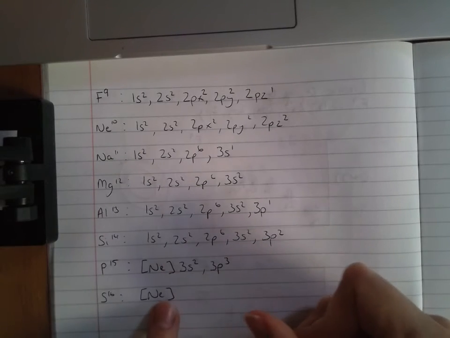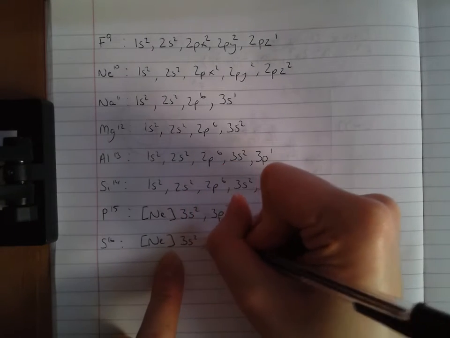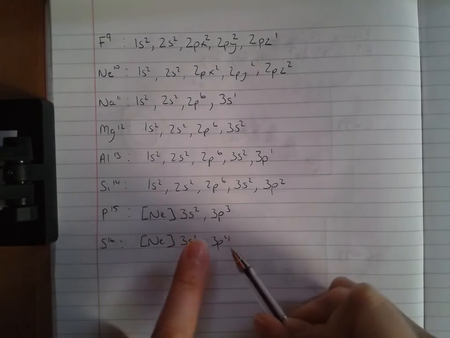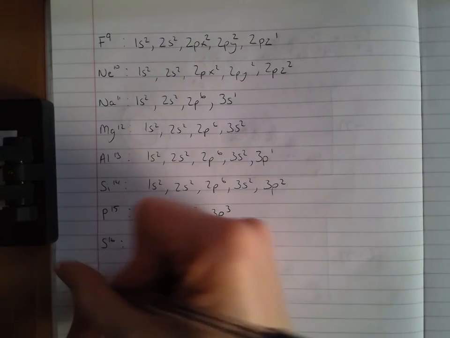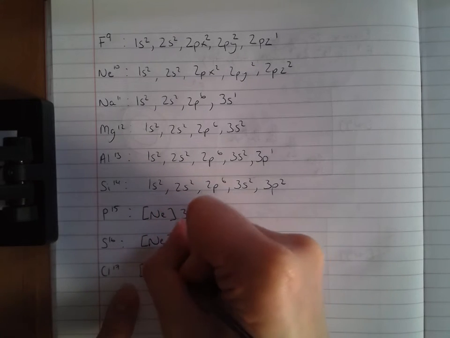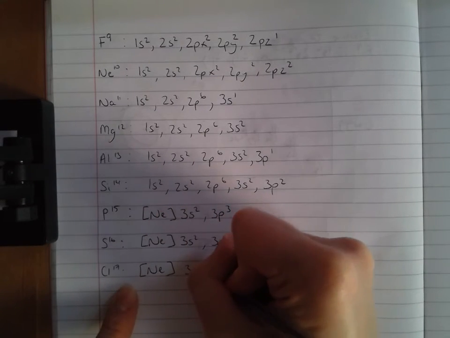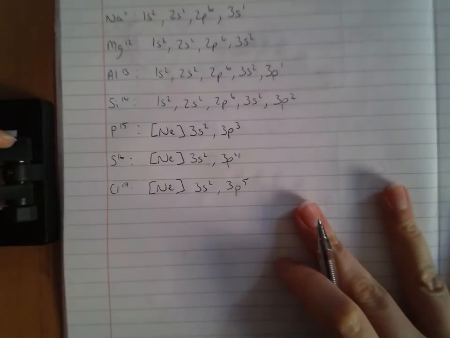I'm going to use neon. I'm just going to focus on the outer shell, which is the third shell, which is going to be 3s2, 3p4. 2 and 4, 6 electrons in the outer shell. Sulfur is in group 6. Then I do chlorine. I'm just adding 1 extra electron, so I'm writing neon, 3s2, 3p5. 2 and 5 is 7 electrons for chlorine.